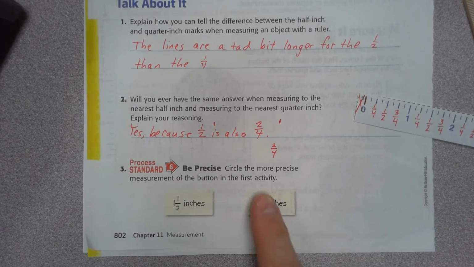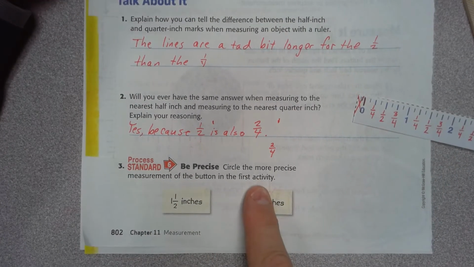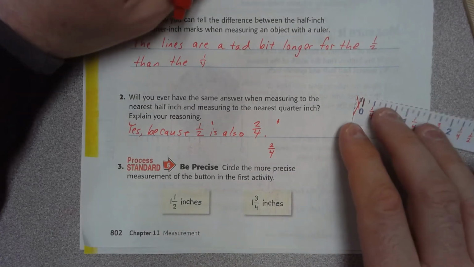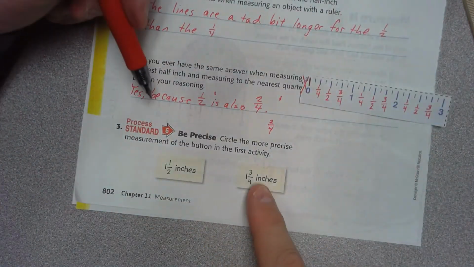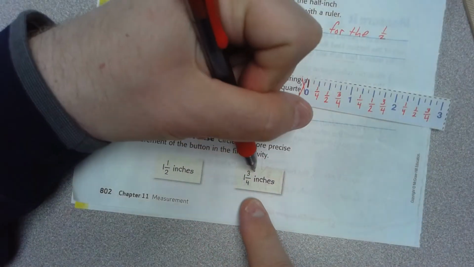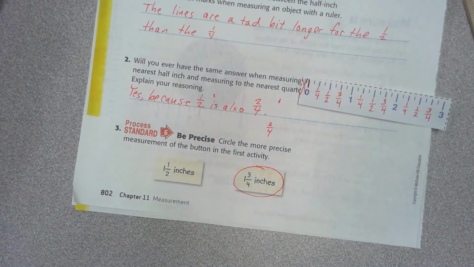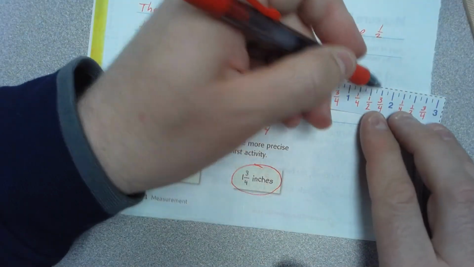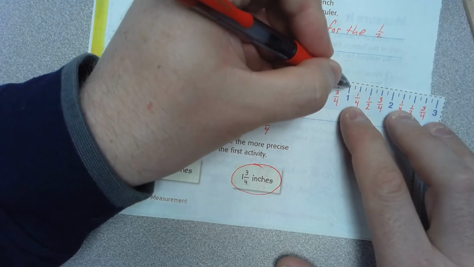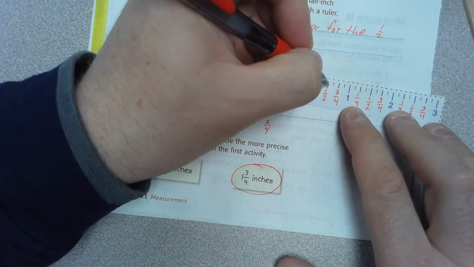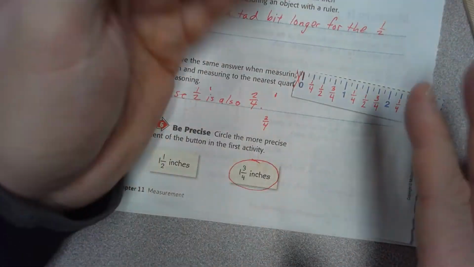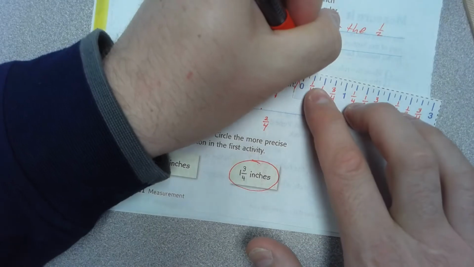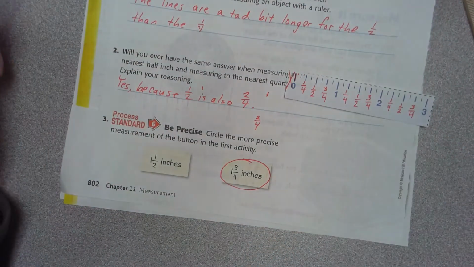So circle the more precise measurement of the button in the first activity. So is it 1.5? Then they put 1.5, but again, all these are different sizes that you have, of course. But which one is the more precise? Well, like we said, the quarter of an inch ones are going to be a lot more precise. I look at it as saying, well, an inch, that's long, but that's a bigger wide range. Half inch gets a little bit more narrow. 3/4 gets a little bit more accurate, and then the 1/8 gets more accurate. And then you even get the ones that go down even down here into the 16th, which gets really, really accurate.